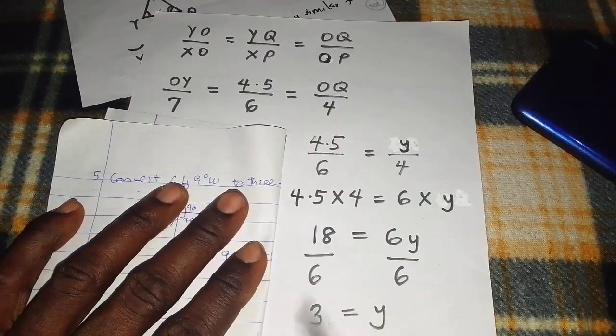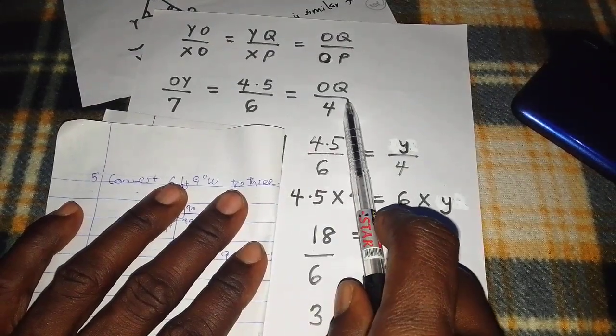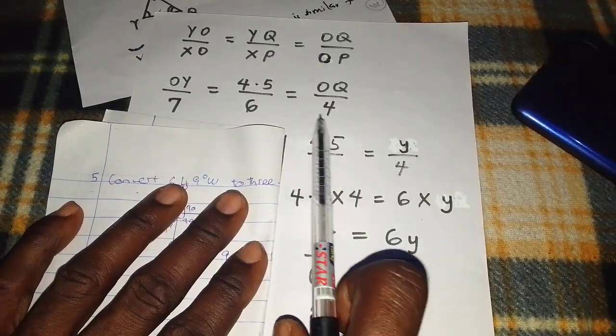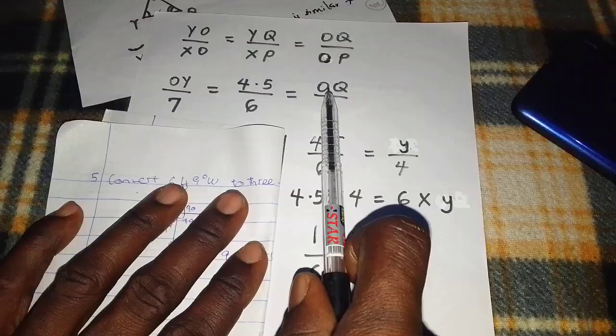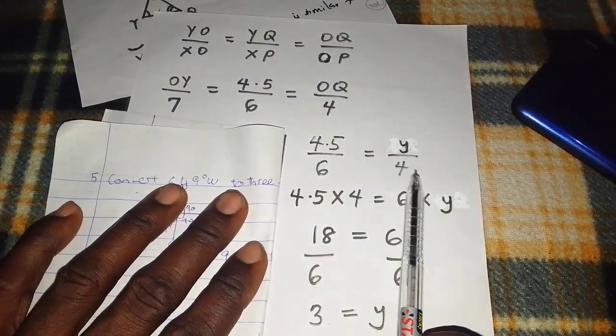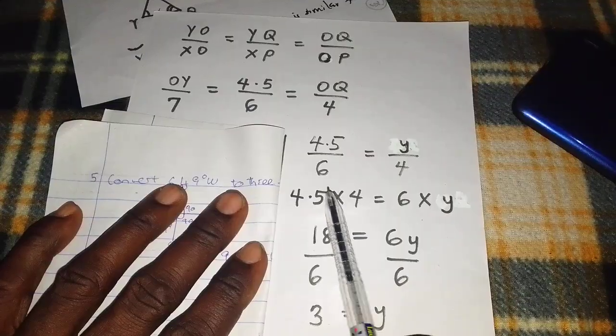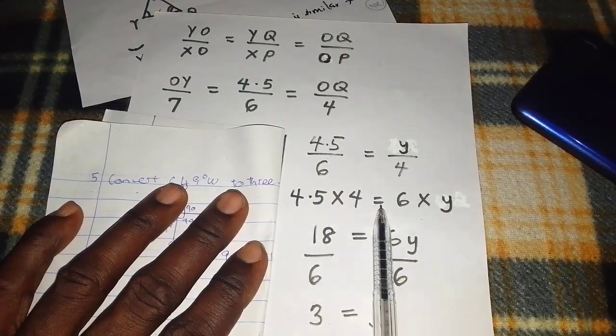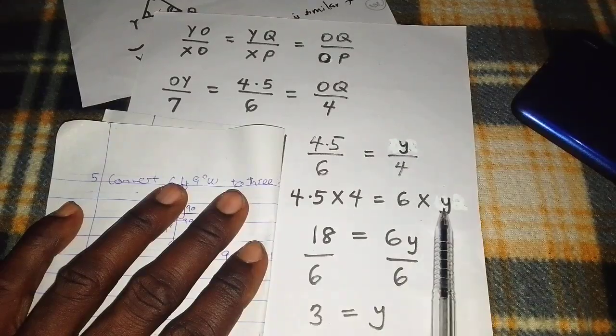Also, to get the value of OQ, you pair 4.5 over 6 is equal to OQ over 4. I'm using Y to represent OQ, so Y over 4. From here you cross multiply: 4.5 times 4 is equal to Y times 6.